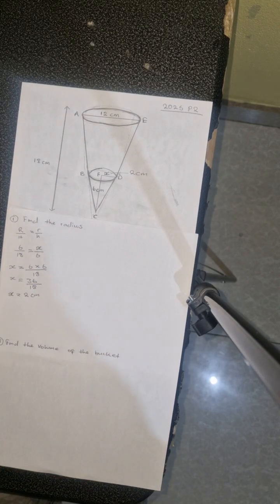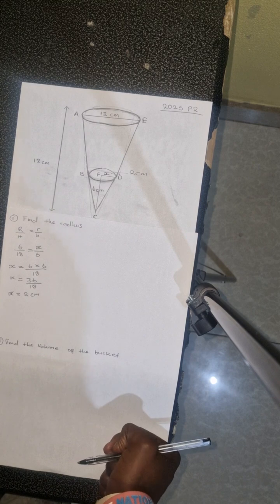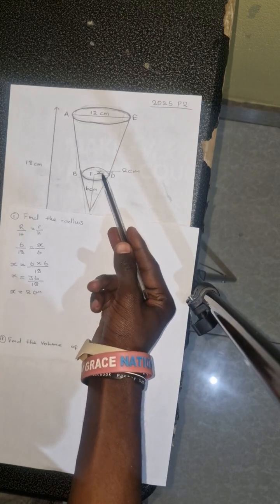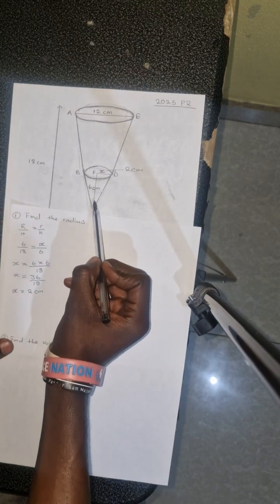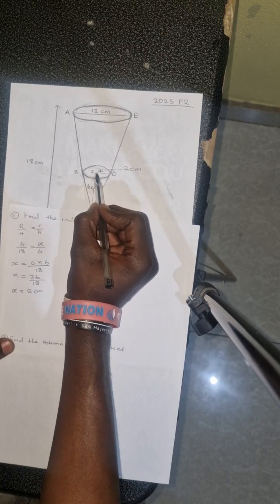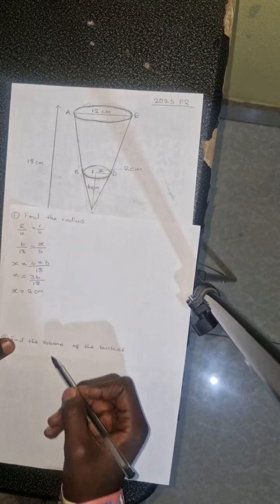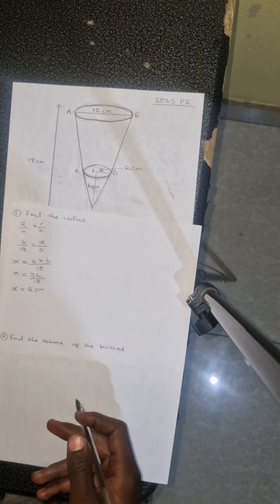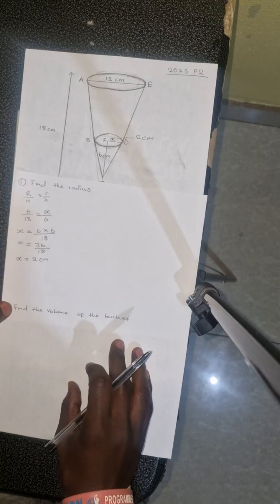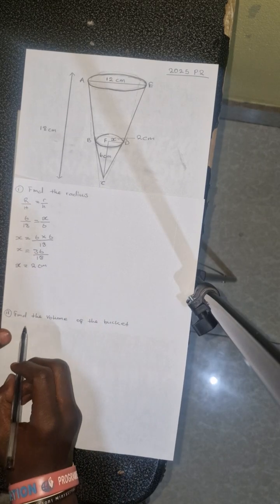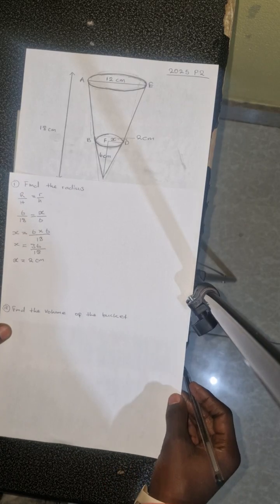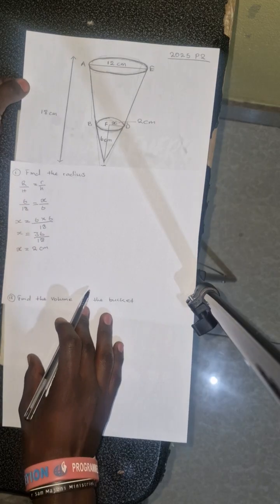So now that we have found our radius to be 2 centimeters, this is the half, this distance, the half, is 2 centimeters. Now, we can proceed to the next question. The next question is telling us to find the volume of the bucket.